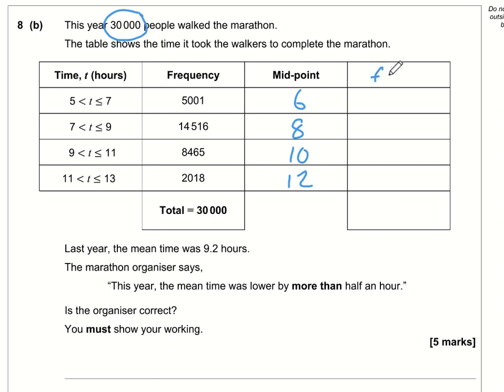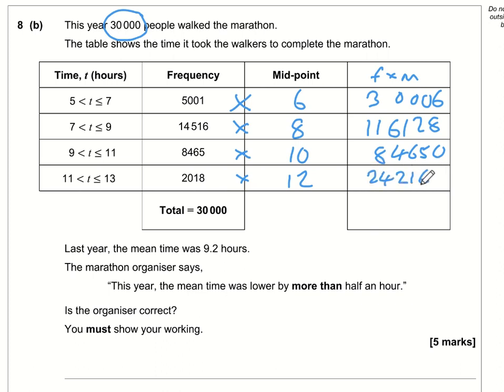So this column here is going to be the frequency multiplied by the midpoint, which is working out the total time taken of these 5,001 runners combined. So 5,001 multiplied by 6 is 30,006. So what we're doing is multiplying the frequency and the midpoint column. So the next one is 116,128. This one's nice and easy, no calculator needed, just stick a 0 on the end. And finally 2,018 multiplied by 12, that is 24,216.